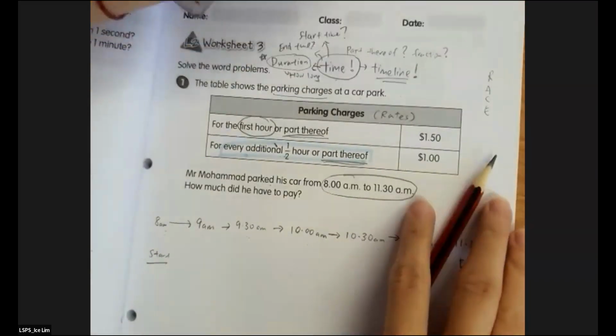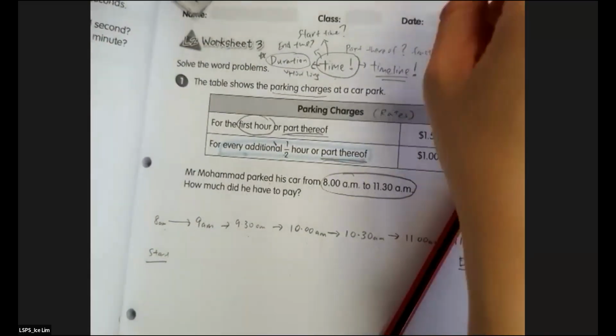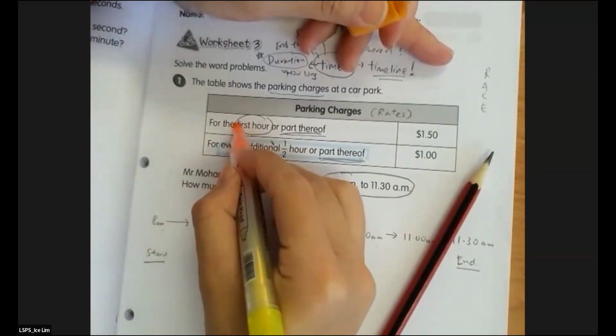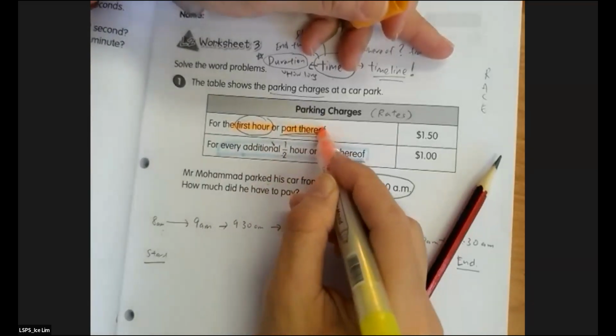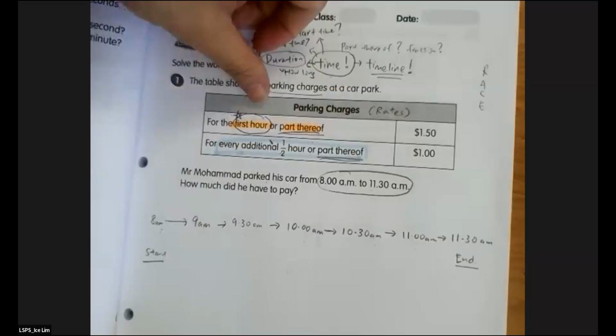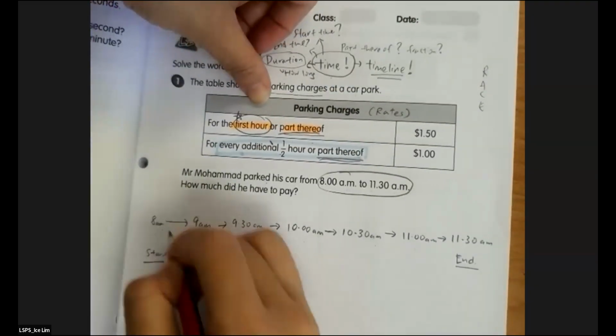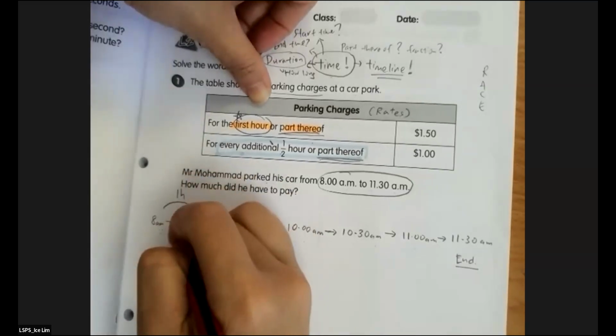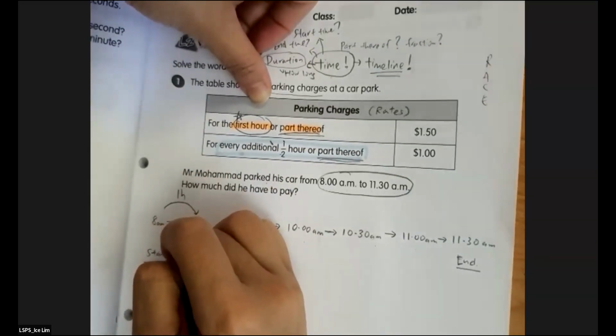Very good, Samantha. That's the most important part. So the first key information is here. For the first hour or part thereof, this one I will explain later for the back part. But this is the key part for the first hour. So this will be the first point to stop. This is the first hour.